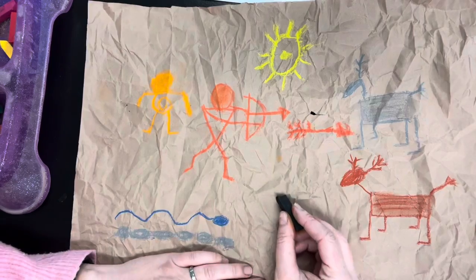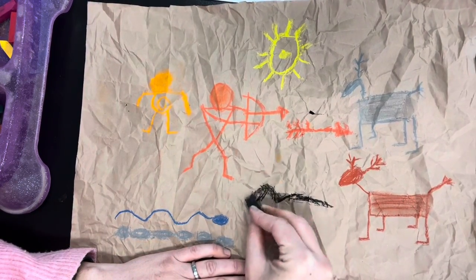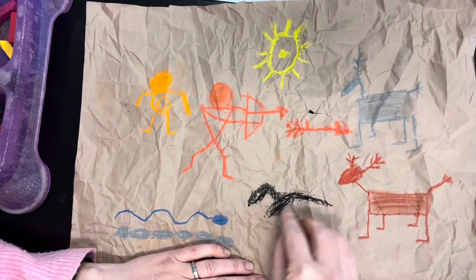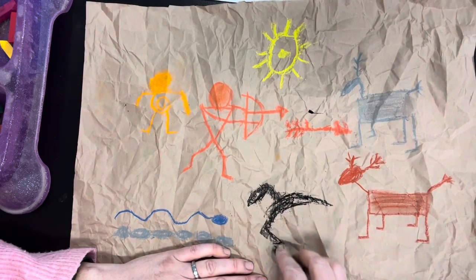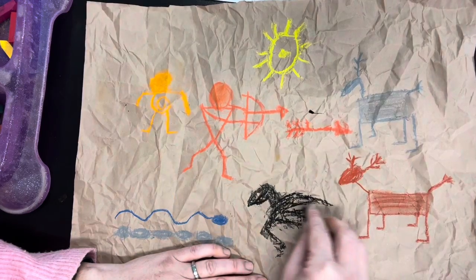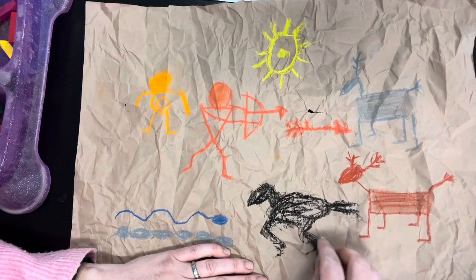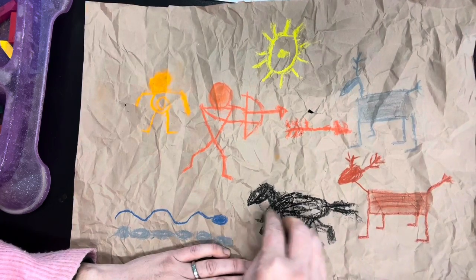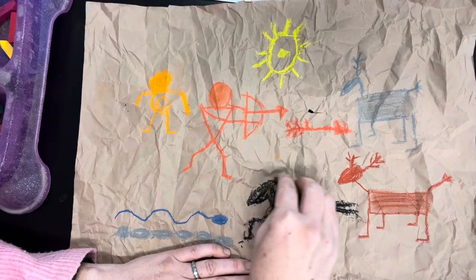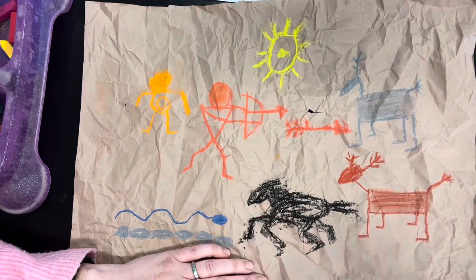Another thing you can think about doing is making up your own symbols for animals. Like I saw in some of those cave paintings, what looked like horses that were running. So maybe I would make a horse running like that, or some kind of bull.